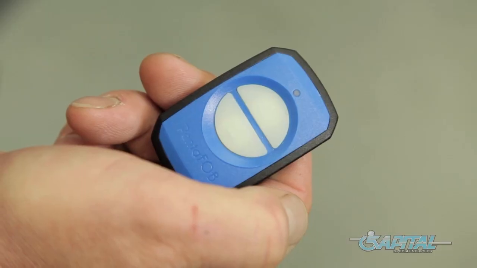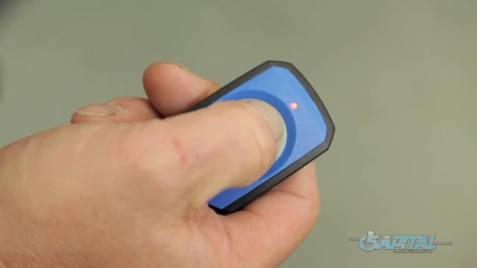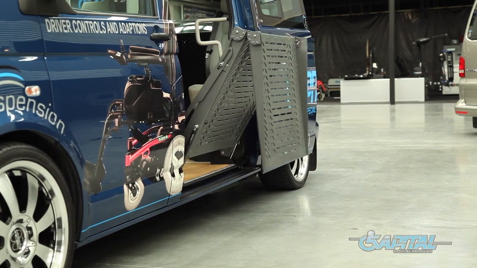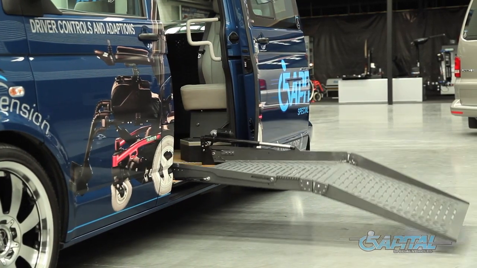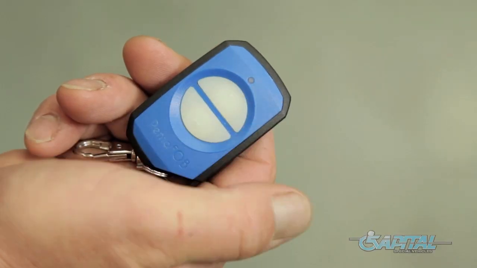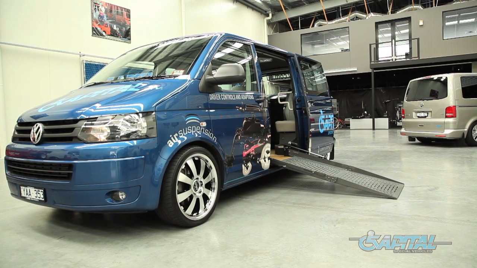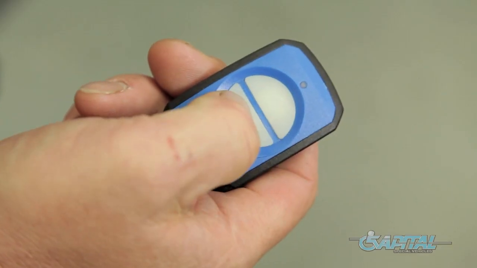Press and release the open button once and the automatic sliding door will open. Press and hold the same button and this will deploy the ramp. Release button once ramp is fully deployed. To stow the ramp, press and hold the close button.